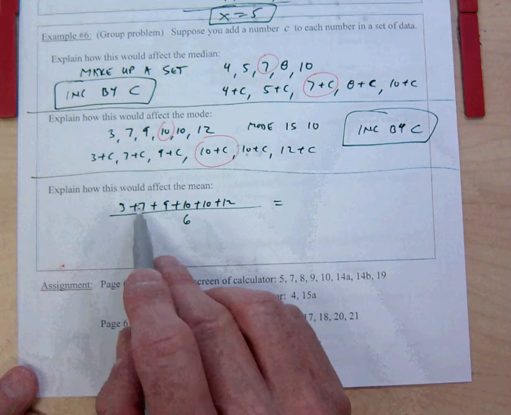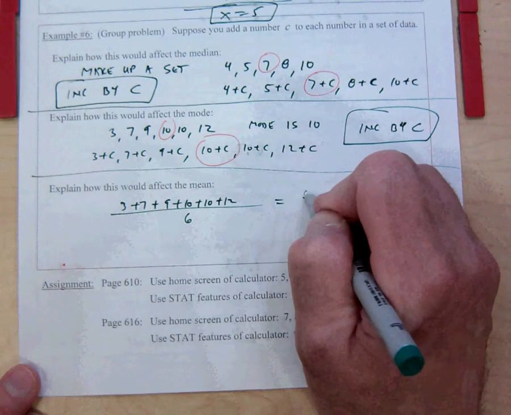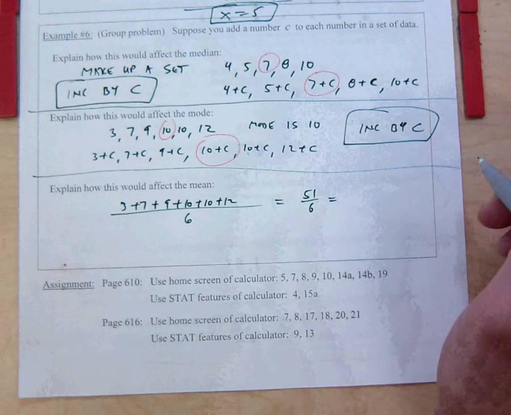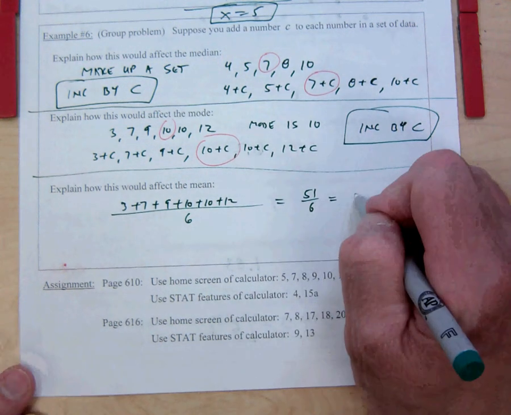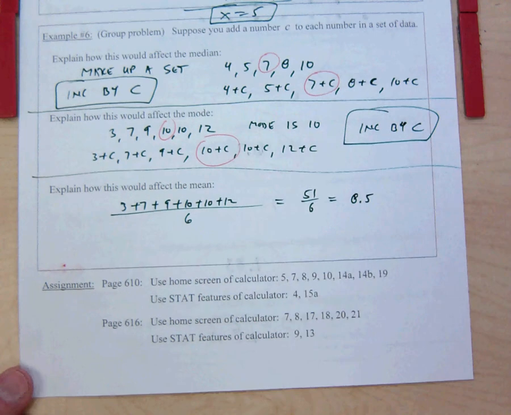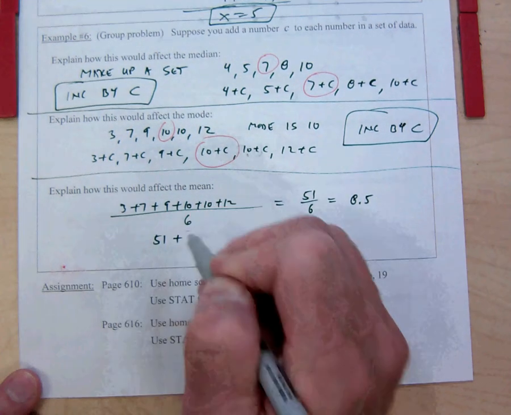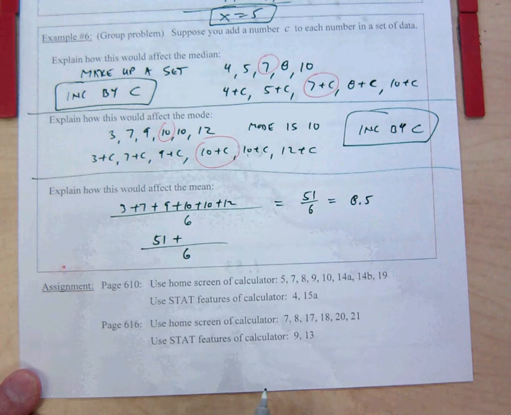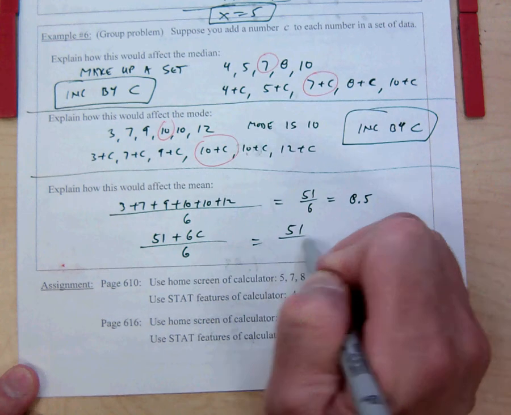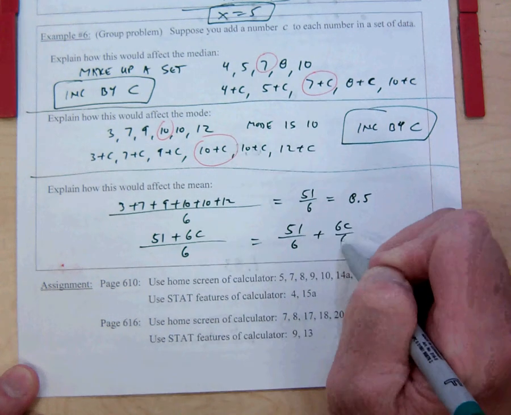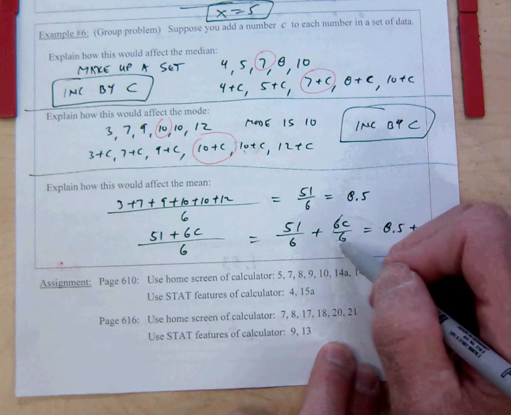See, 10, 20, 30, 20, 39, what is it, 51 divided by 6? What does that equal? What would that equal? What is it? 8.5, okay. Now, basically you'd have what? 51 plus how many C's would you have? 6C. And so you can split that up into what? 51 over 6 plus 6C over 6, which equals what? 8.5 plus what? C. Cool.